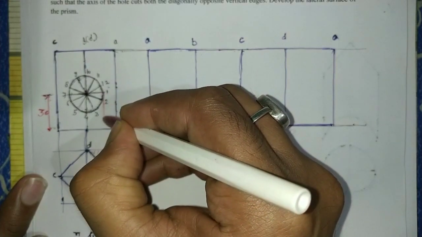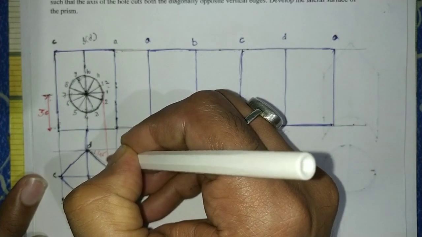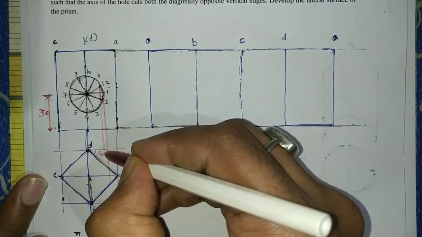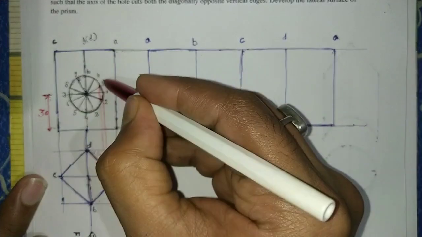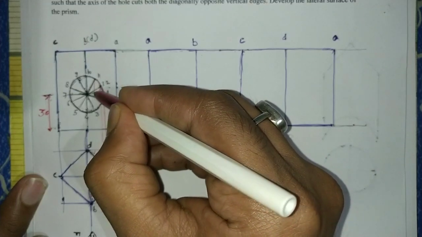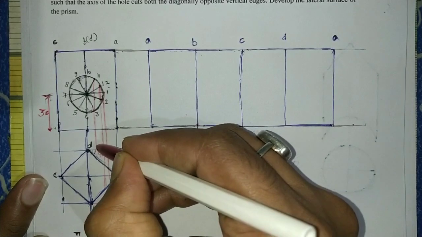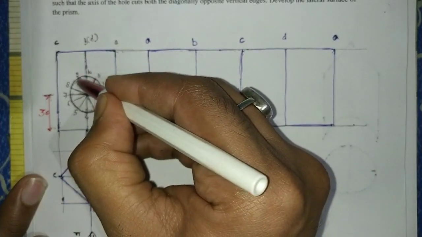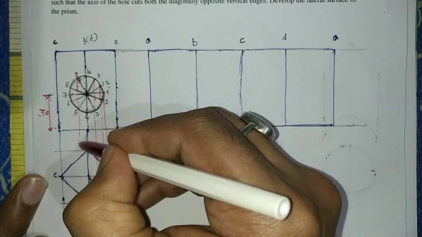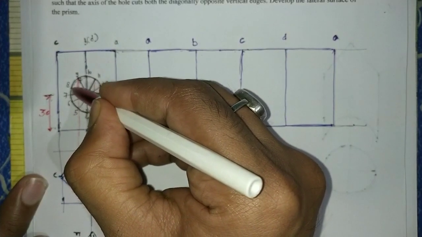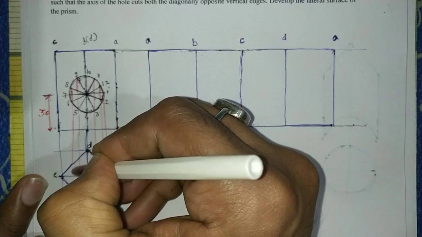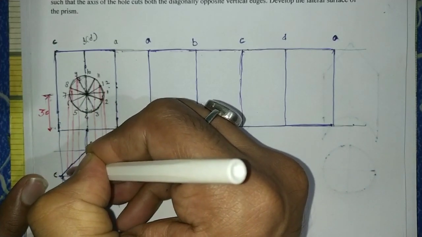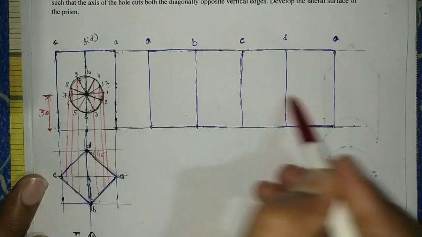So 1, 12 and 2, 11 and 3, 10 and 4, 9 and 5, 8 and 6, and 7. Okay, similarly we have to project on this lateral surface development.